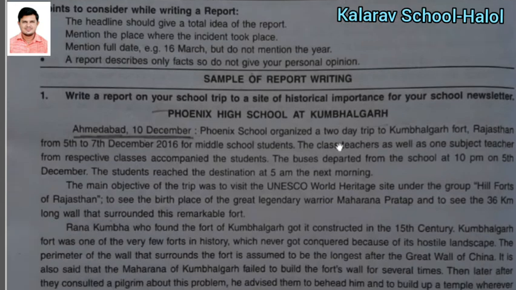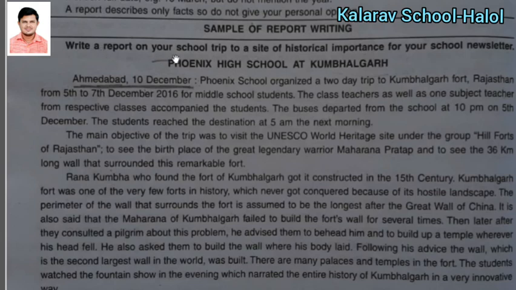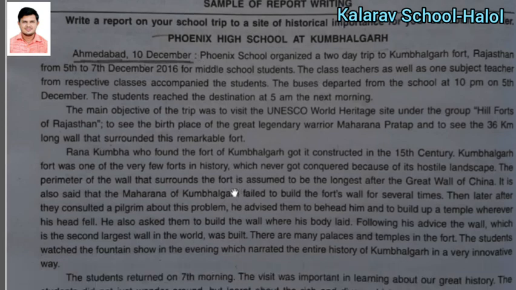So here is a sample of report writing. Write a report on your school trip to a site of historical importance for your school news center. Here you can mention the name of your school and the place where your school is situated. You have to write it in capital letters only, in the middle of the page. After that, first of all you have to mention the name of the city, Ahmedabad, whichever city you belong to. Then after that, 10 December like this you can mention, no need to mention the year. After that, you put a colon here, and then you write the report.